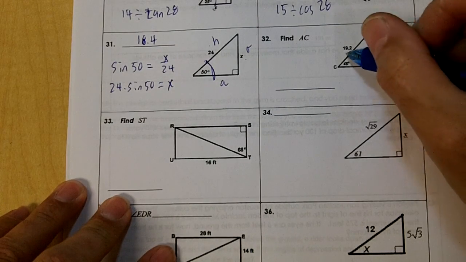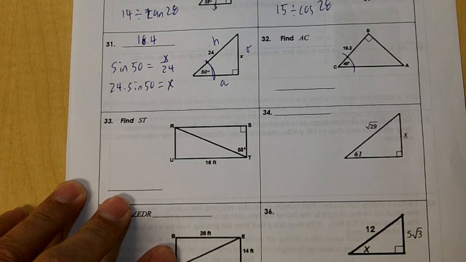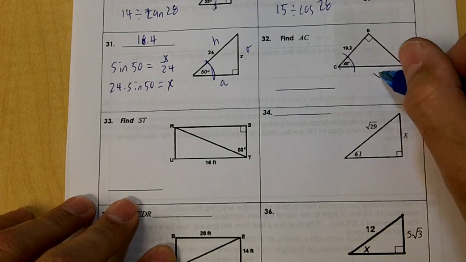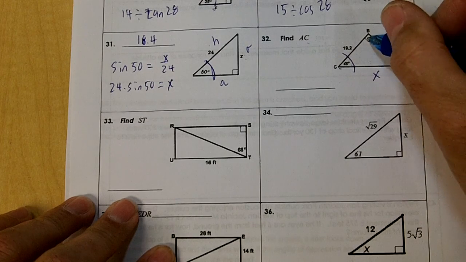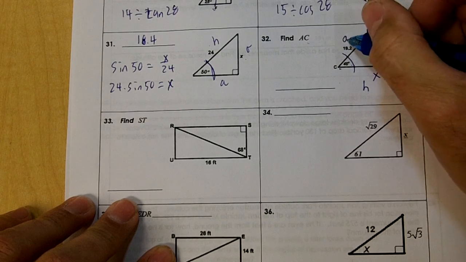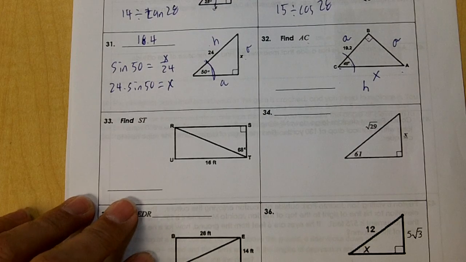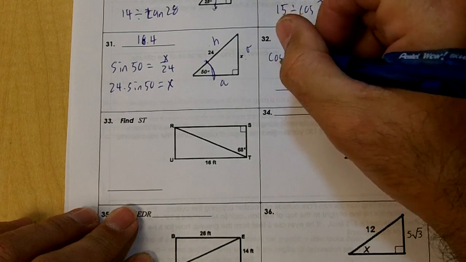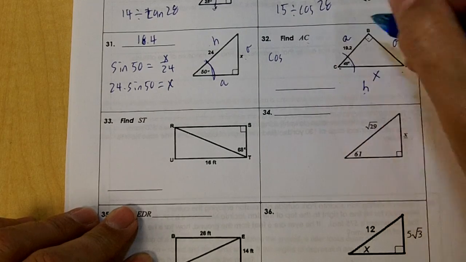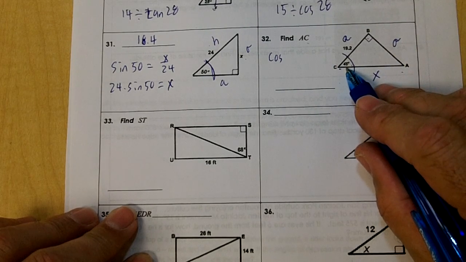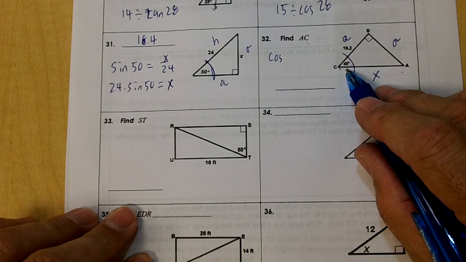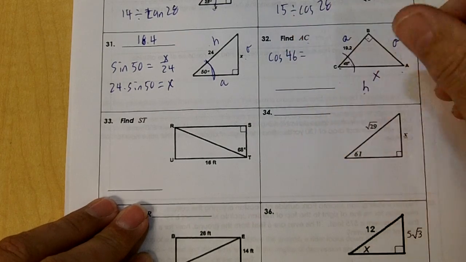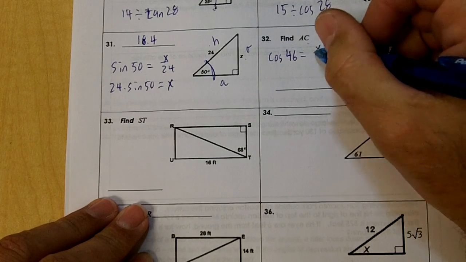Number 32, we know this angle, so arc it. Okay, we want to find AC. AC is this, so this is our x. So this would be our hypotenuse, this would be our adjacent, this would be our opposite. So we know the adjacent and the hypotenuse, we're going to use cosine. The angle is 45 or 46? 46. The cosine of 46 equals x over 19.2.